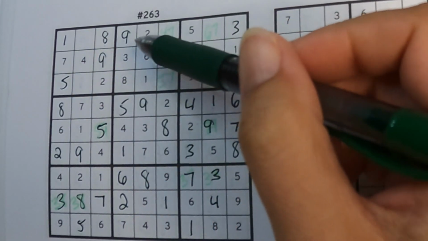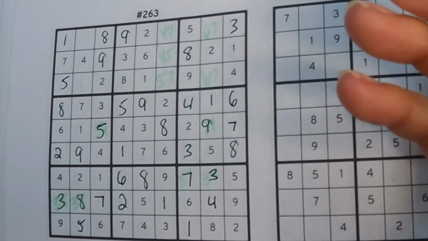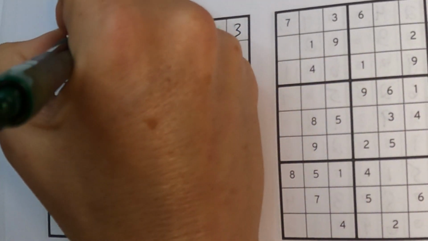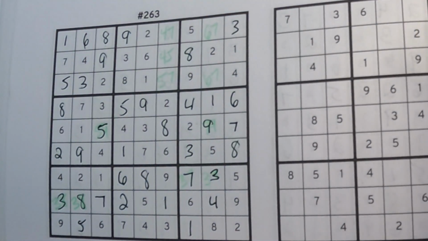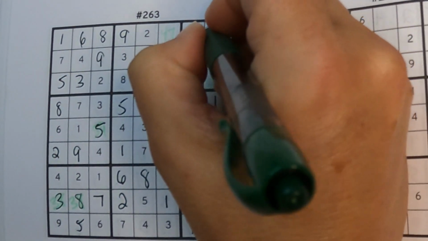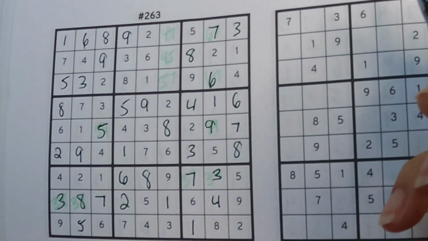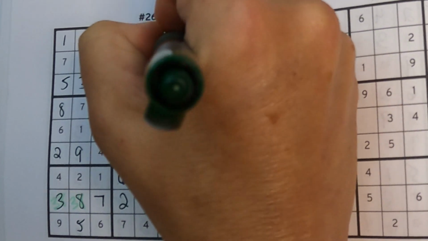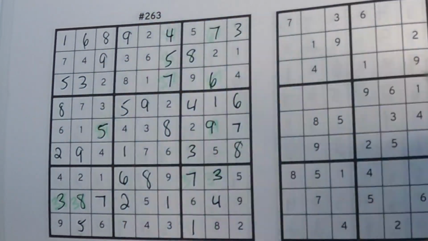And for this box now, we're missing 3 and 6. We've got a 3 here, so 6, 3. That 6 makes this our 7, 6. That 7 makes this our 4, 5, and 7.